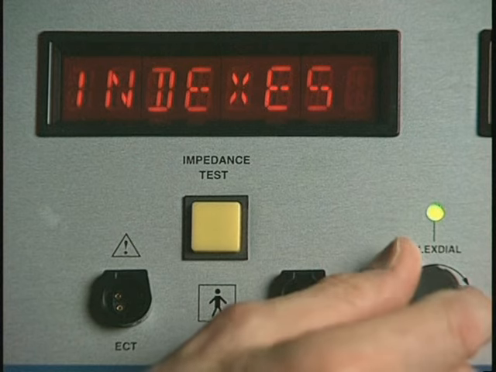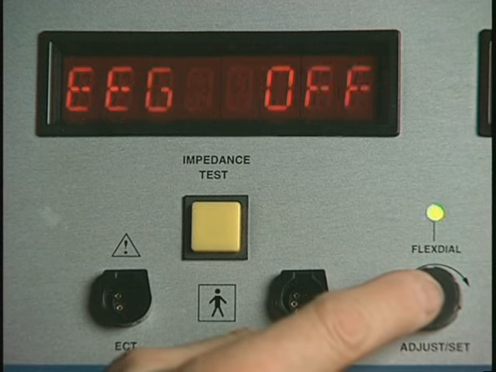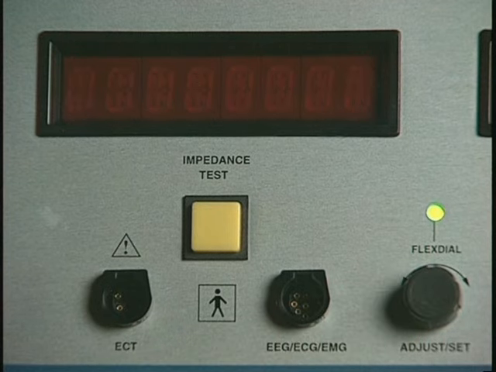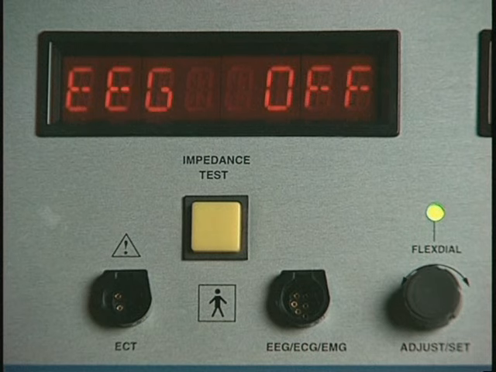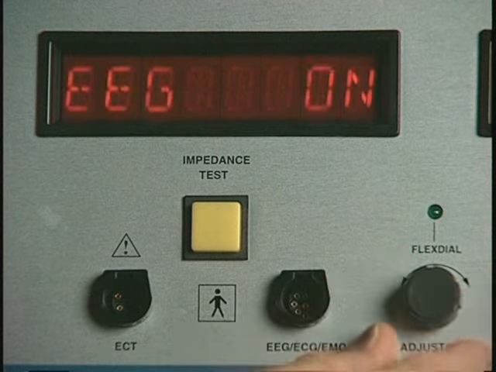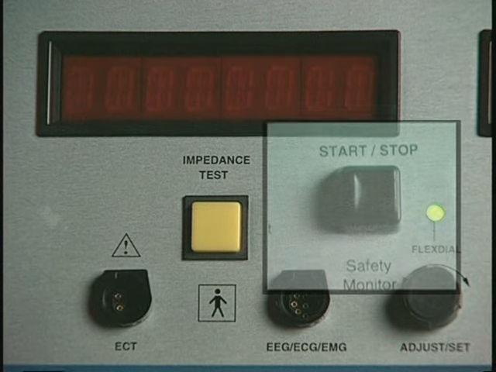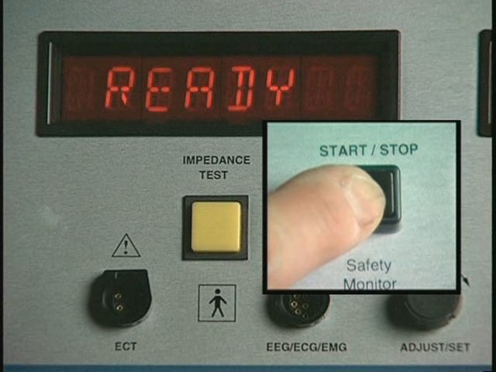Rotate the dial until endpoint is displayed. Press the dial again to see a flashing display of the status of the EEG endpoint detection program. If EEG off is flashing, rotate the flex dial until EEG on is flashing, and press the Start-Stop button to select and save the setting and return to the ready mode.